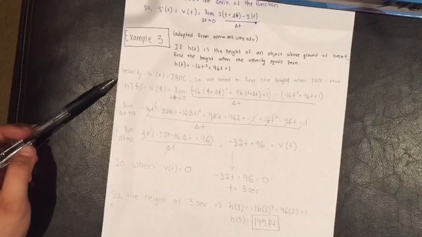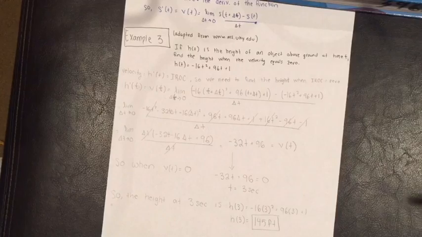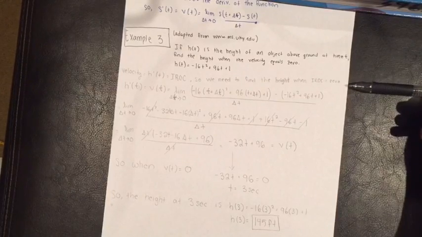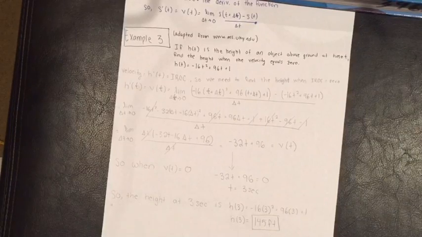Now, the velocity, as we saw before, equals the derivative of this function, which is the instant rate of change, because it is the slope of that tangent line at the specific time. So we're going to need to find the height when the instant rate of change is equal to 0, as it asks in the question.